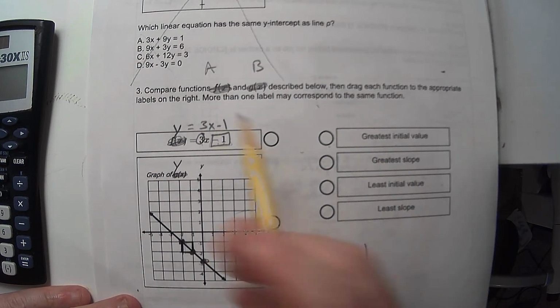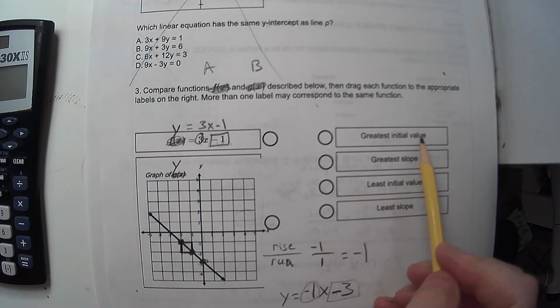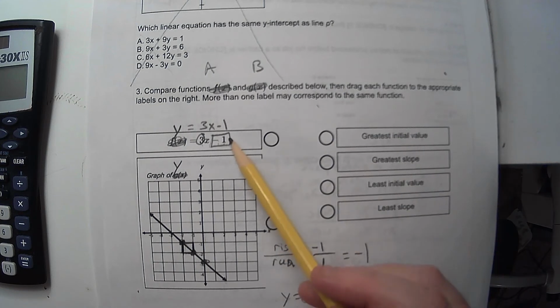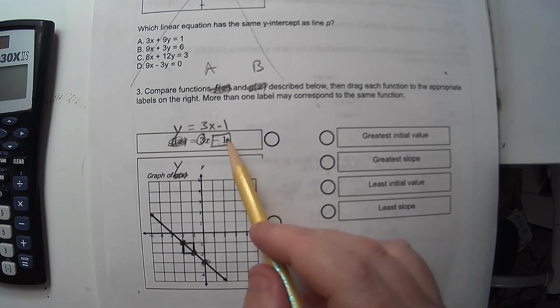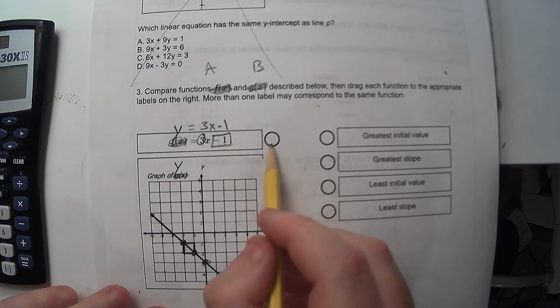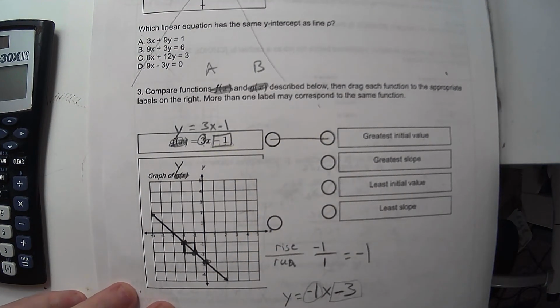Okay? So now we just need to match these up. So we're looking for greatest initial value. So we're looking for our y-intercepts. A -1 and a -3. -1 is going to be bigger. So a -1 goes to our greatest initial value.